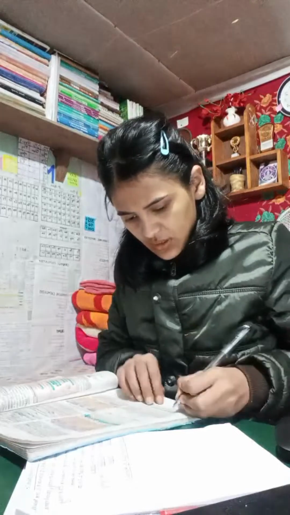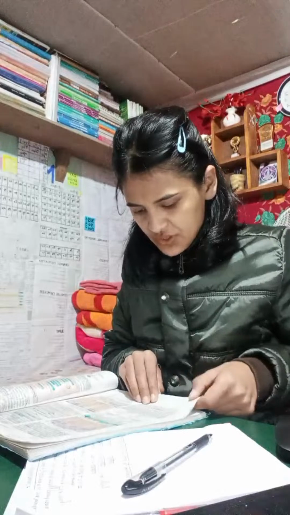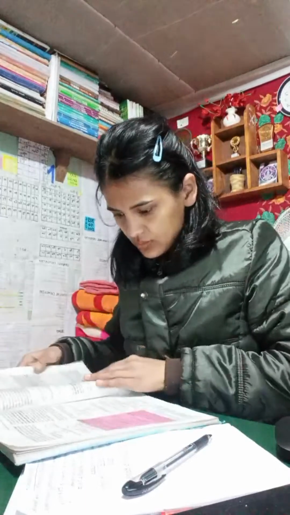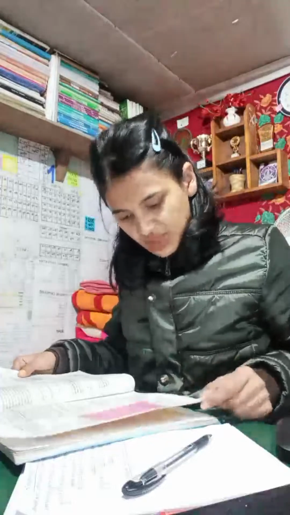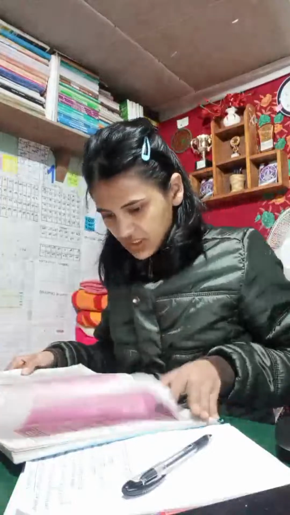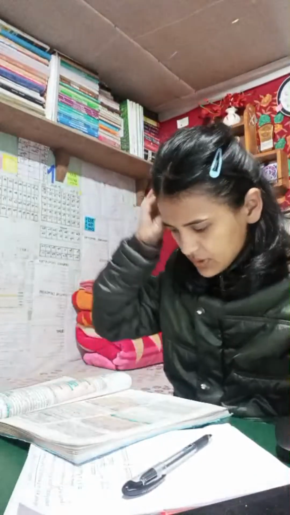From here it's the real nomenclature. Nomenclature of organic compounds having functional group. Priority of functional group is important. All the things that I studied till now are not so important.